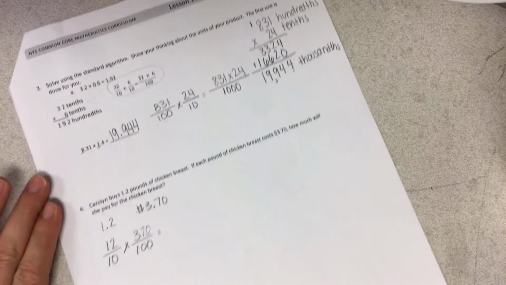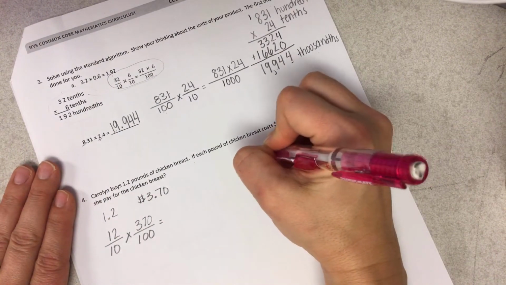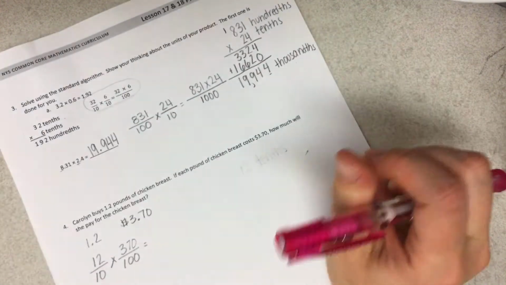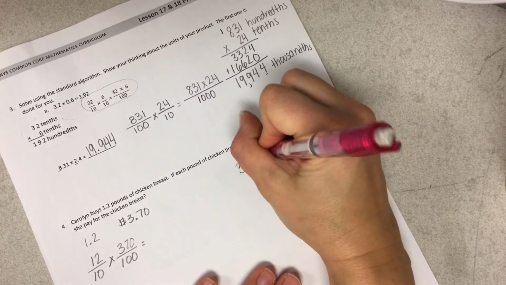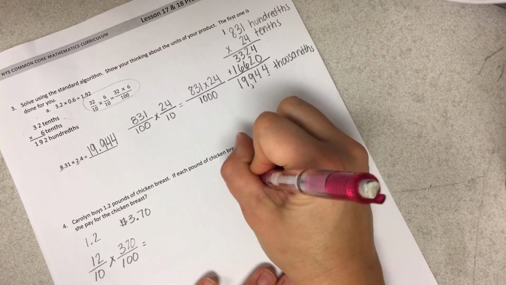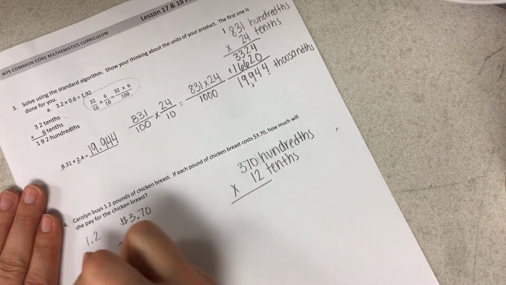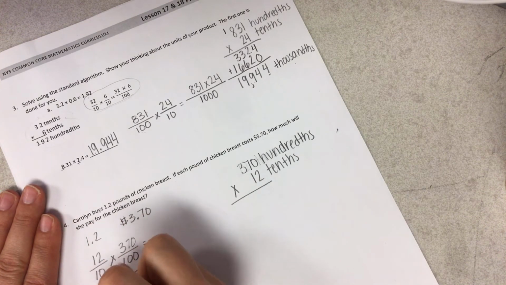Okay, now just hold off for a second because I know you're going to be like, well, wait a second, that's going to make the answer in a thousandths, and you can't have money in the thousandths, but if you have a 0, you can. So let's kind of work this out. So I'm going to have 12 tenths. Oops, I probably shouldn't have put 12 tenths on the top because 370 is going to be a little bit bigger. So I'm going to do 370 hundredths, and I'm going to multiply it by 12 tenths. Okay, so I know I'm going to do 12 times 370, and it's going to be 1,000th.